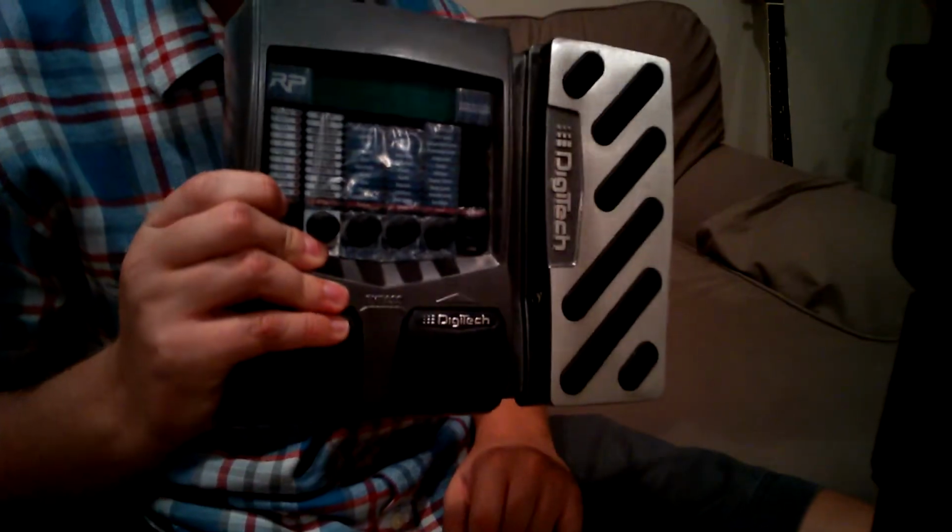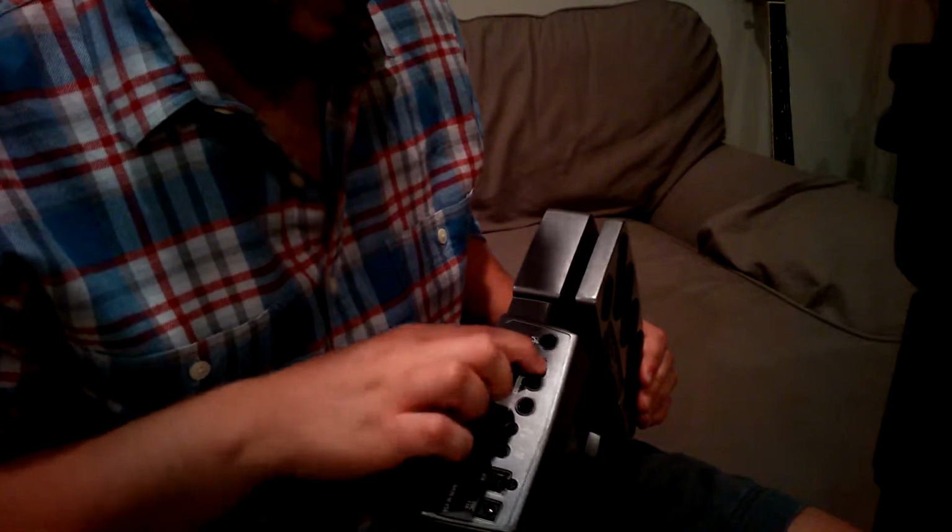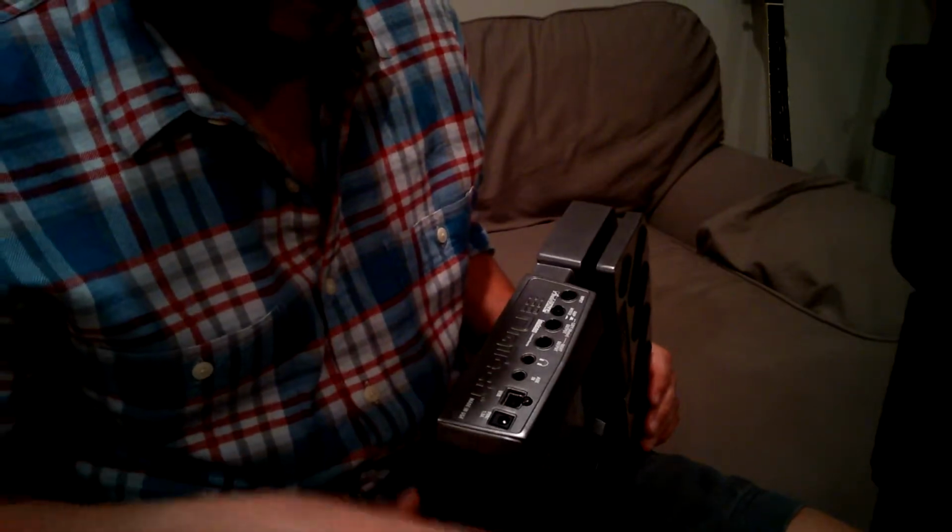It's got drum patterns. You can edit a bunch of different stuff on here. I think this was like $100. This is really good. It's got USB outs, an amp mixer button, input, output, headphones, all that kind of stuff. It just runs on a 9-volt plug.